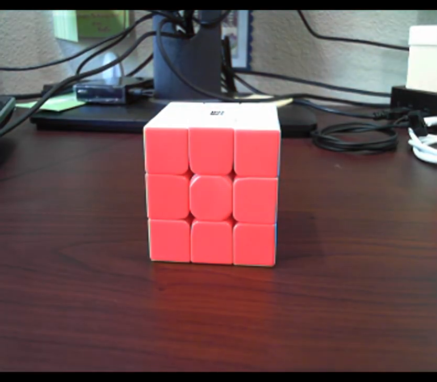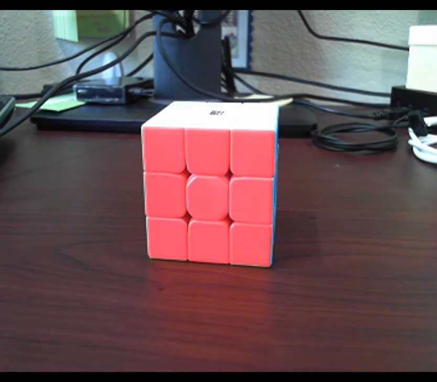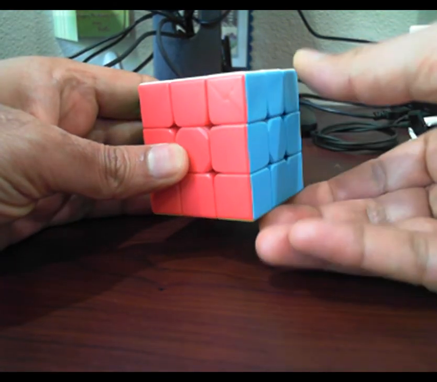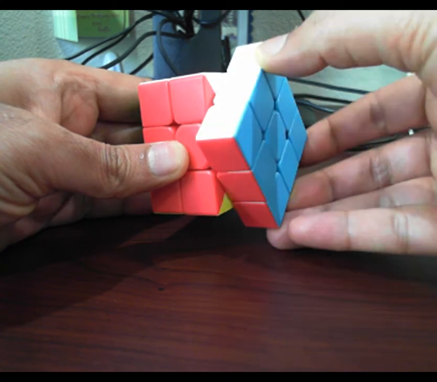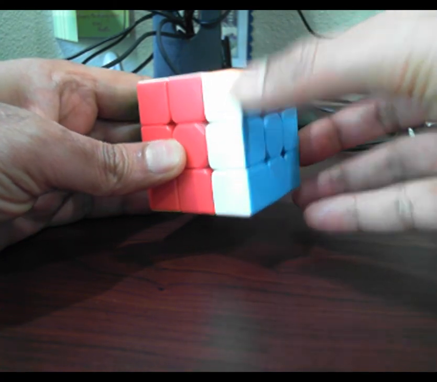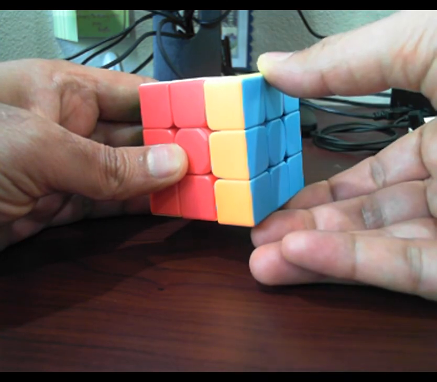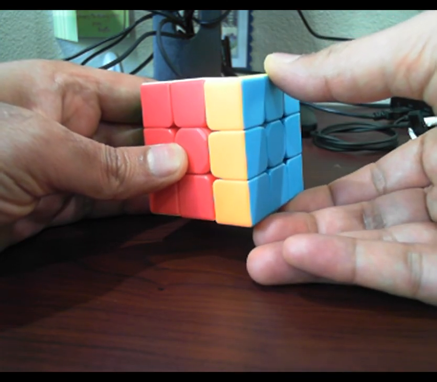The only other thing to learn for the basics is what is R apostrophe, or what we call R dot. This is the right face. If you move it anticlockwise, or counterclockwise, this is R dot or R apostrophe, whatever feels comfortable to you.